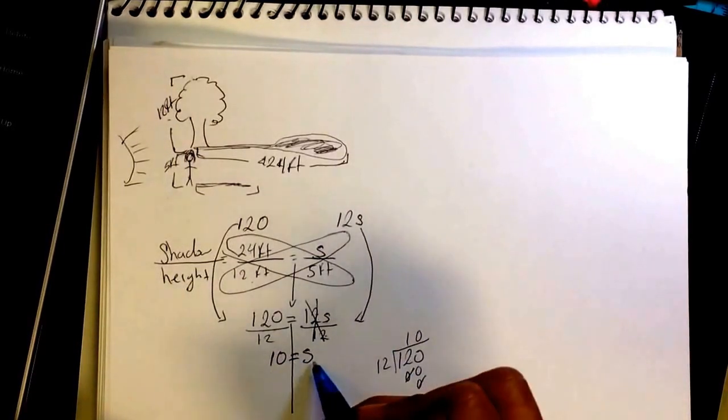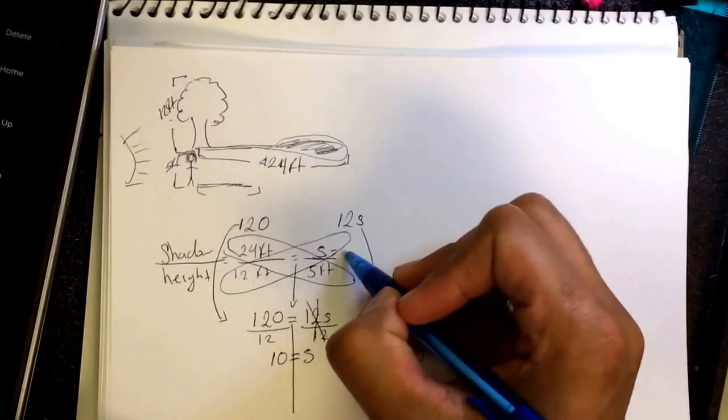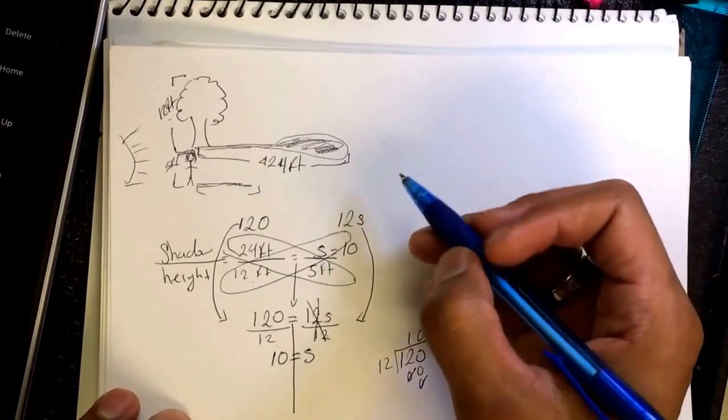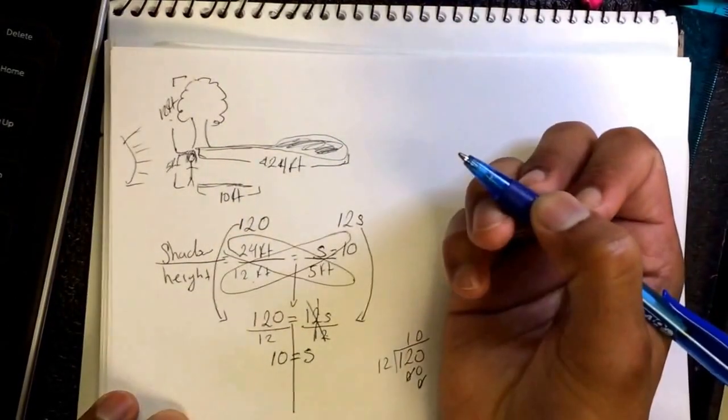So 10 equals S. That means that we have found our S, right? S equals 10, which answers our question that Erica's shadow is 10 feet. That was easy.